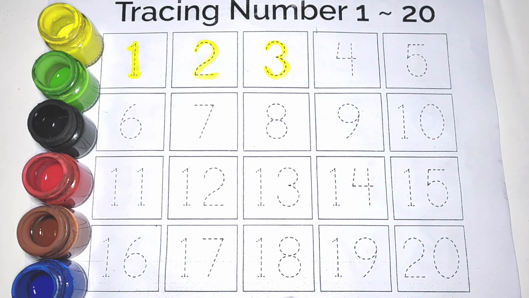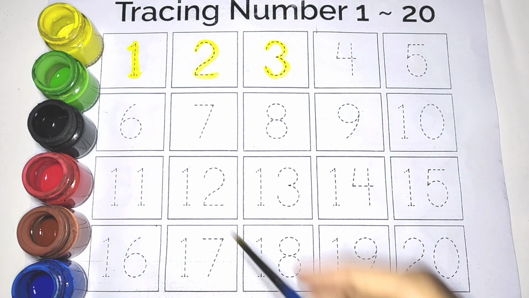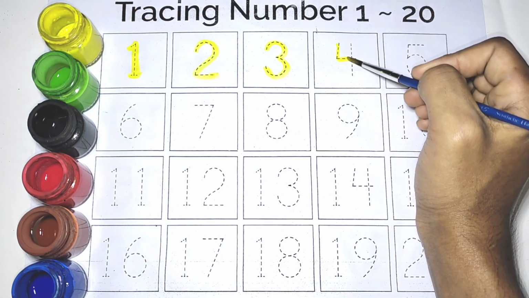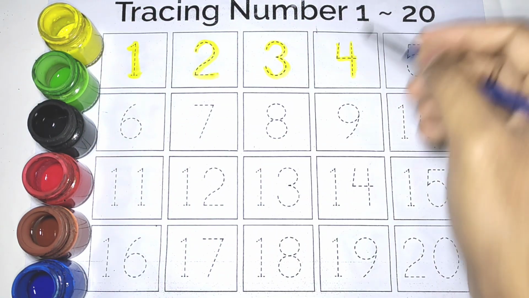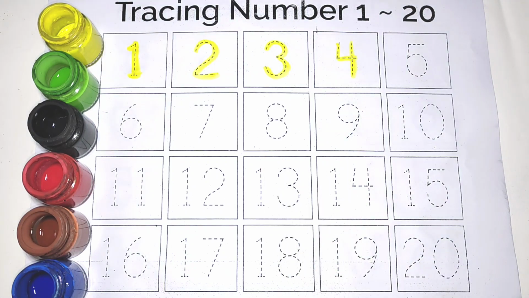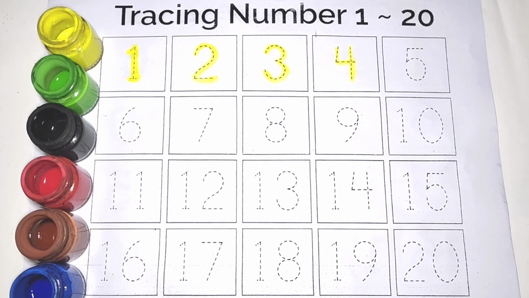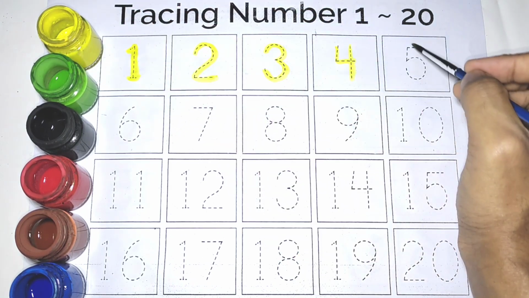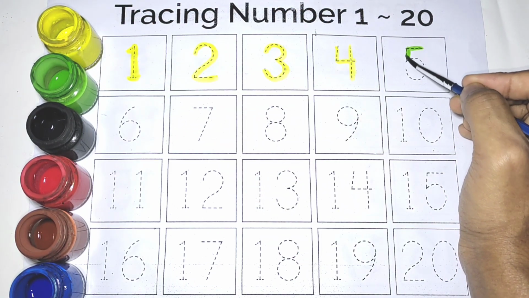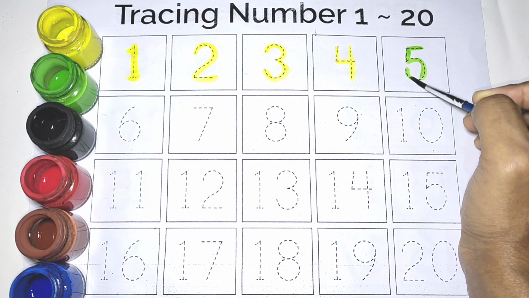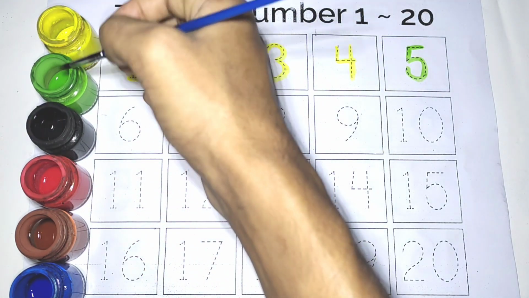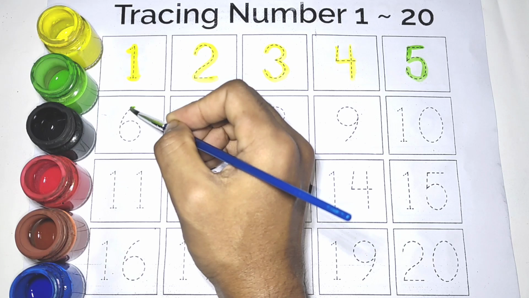T-H-R-E-E, 3. Now we draw 4. The number 4. And the next one is 5. Now we use green color. Green color, and now we draw 5. F-I-V-E, 5. The next one is 6. Now we draw the number 6.